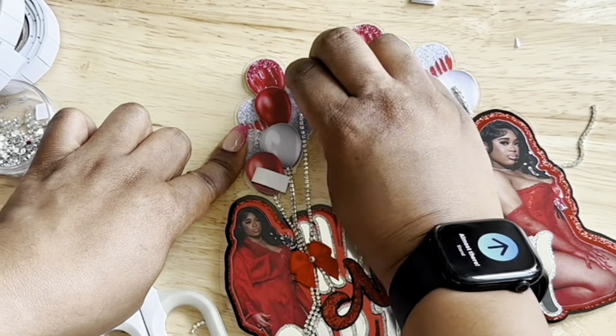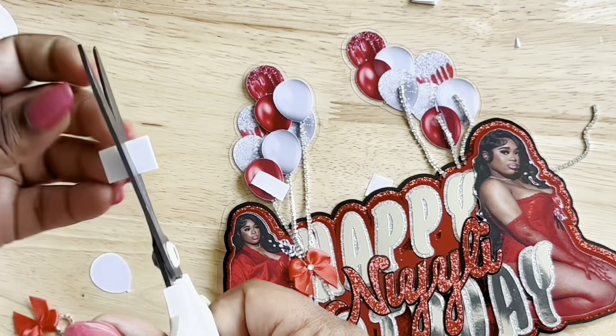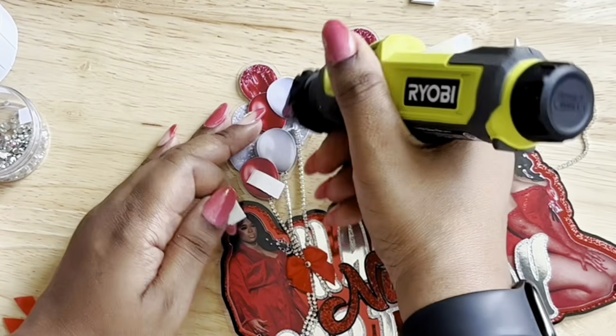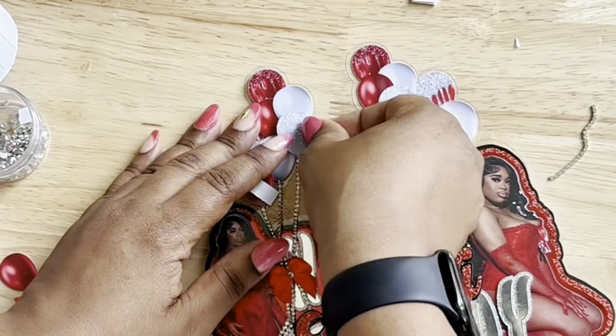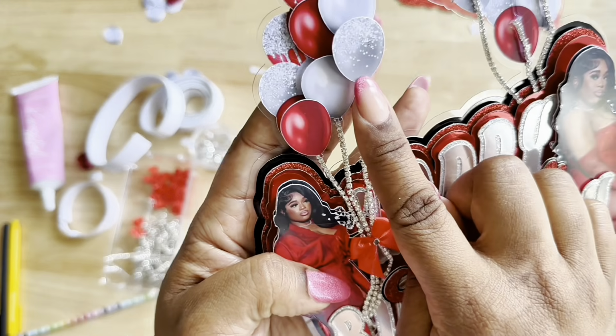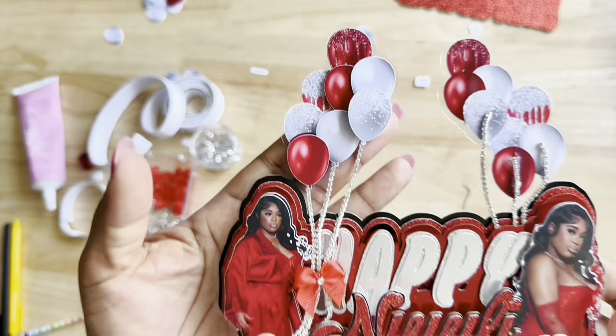So put down the top one and then the balloon with the string. We're going to add a foam square, add it on top of that. So you're only seeing that knot attached to the string. Also with the foam square that's attached to the rhinestone string, I did put a little bit of hot glue just to make sure it stays. And that's how it looks, you see?